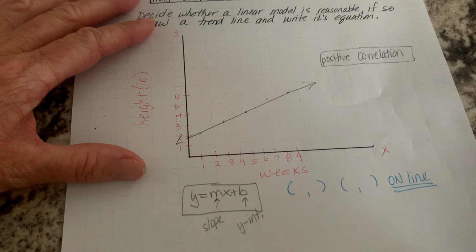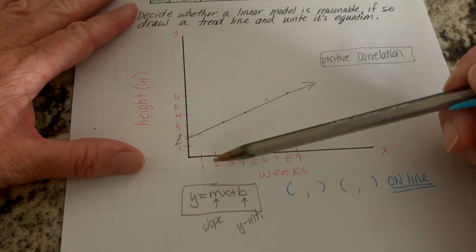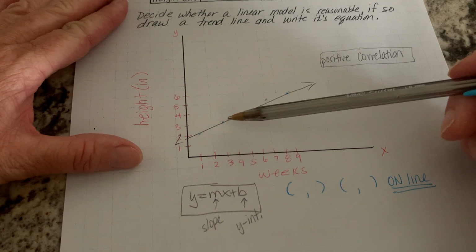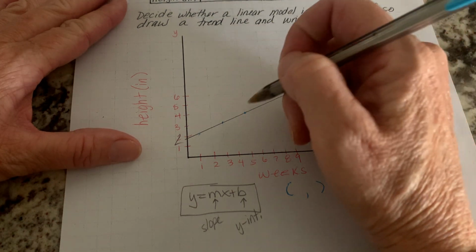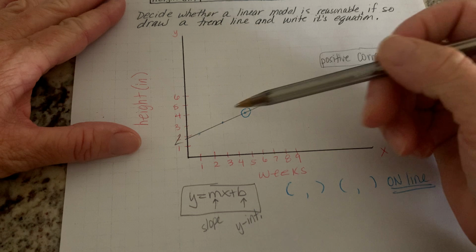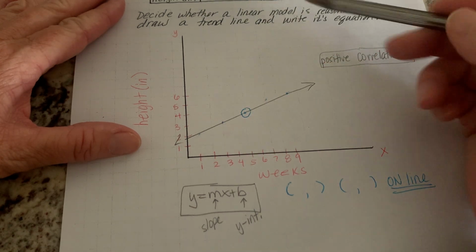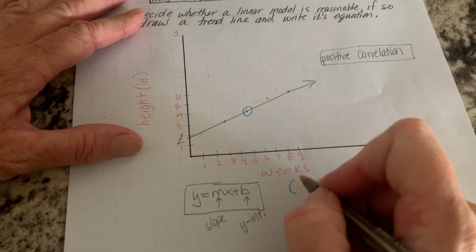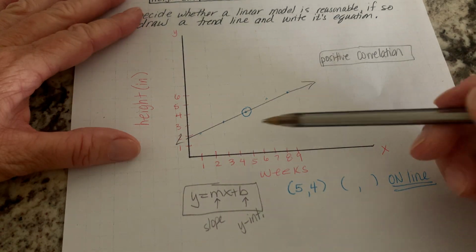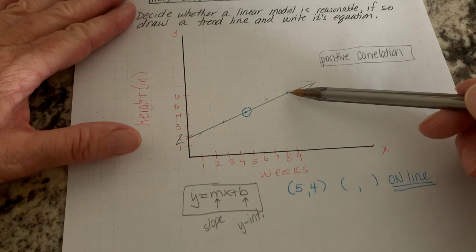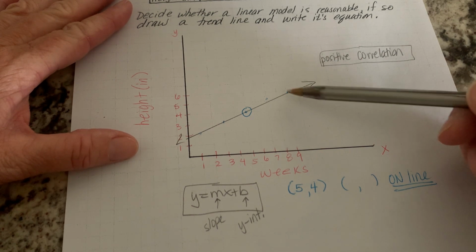So coming back up here, I'm trying to find ones that, like with the grid lines right below it, seem pretty darn close to perfect. So I'm going to circle this one. Remember, that was the 5, 4. It was actually one of the original points. That one is a really good one. So 5, 4.